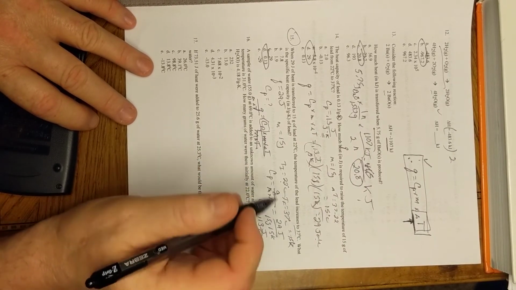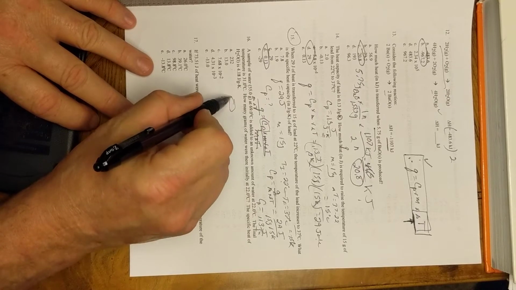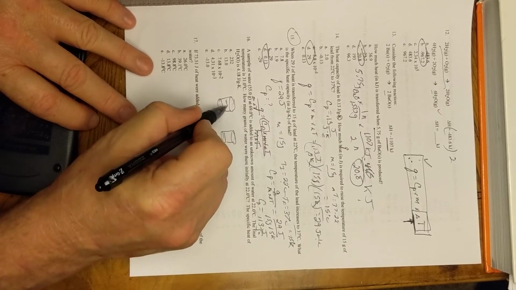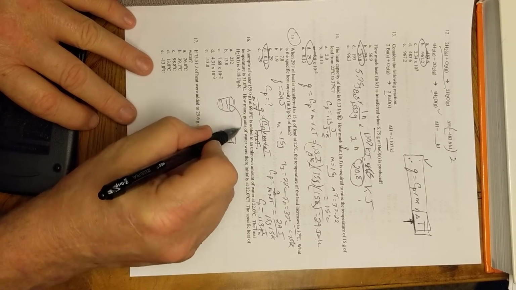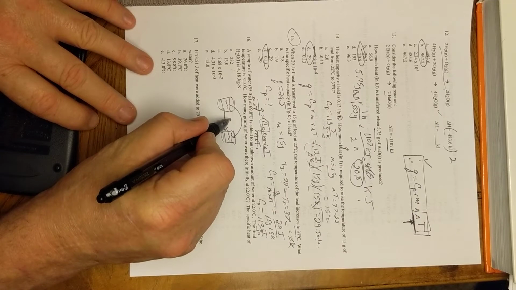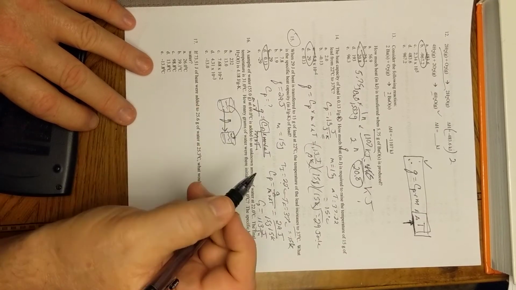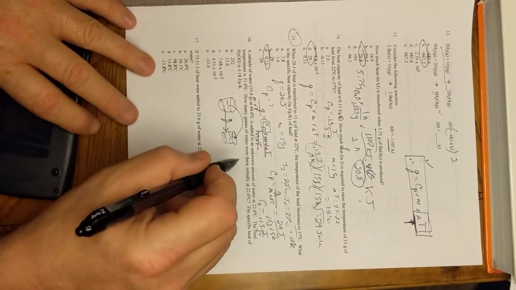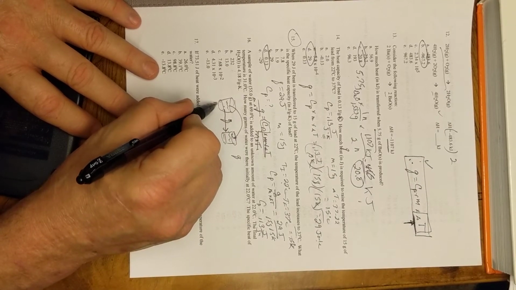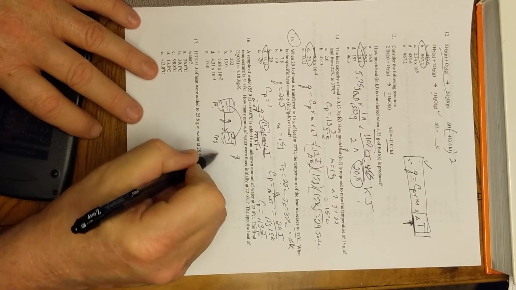16. I have 2 samples of water, so I'll draw a little picture to help you understand. I dump this water into that water, so heat comes from the higher one into the lower one. So Q goes from here to here. Okay. What I can do is say, we'll call this mass 1, we'll call this one mass 2.